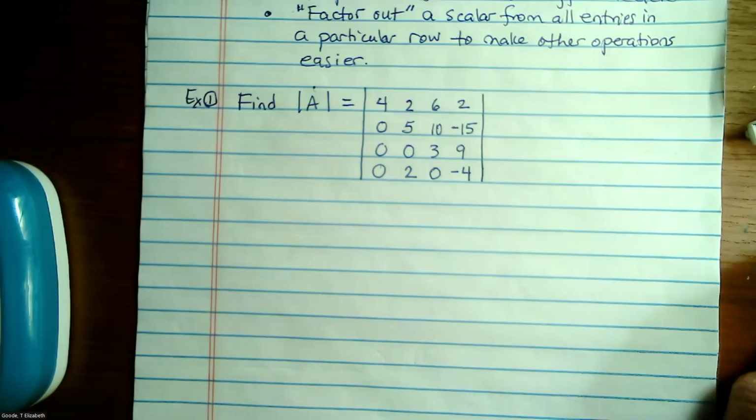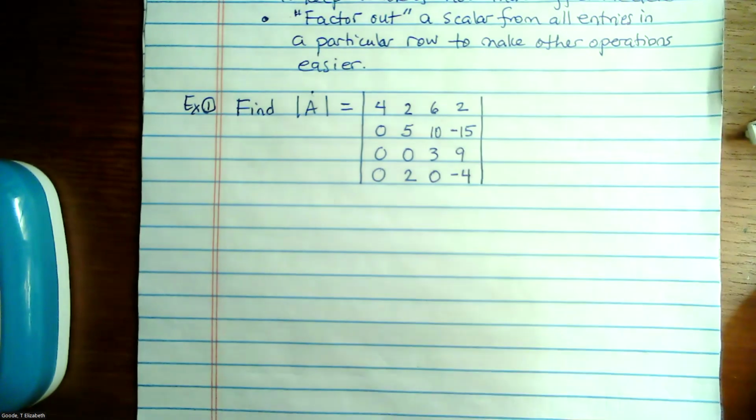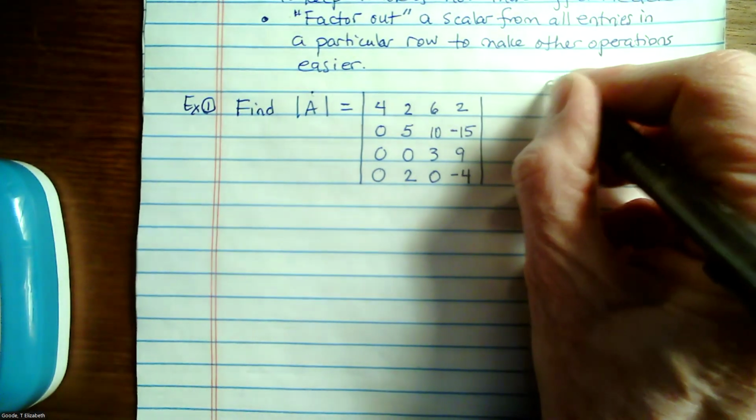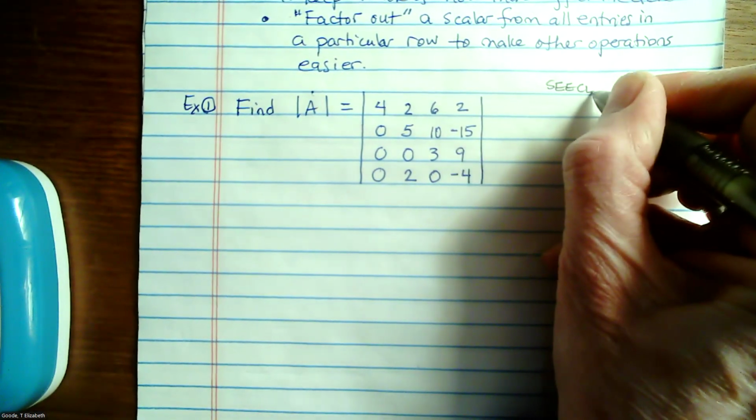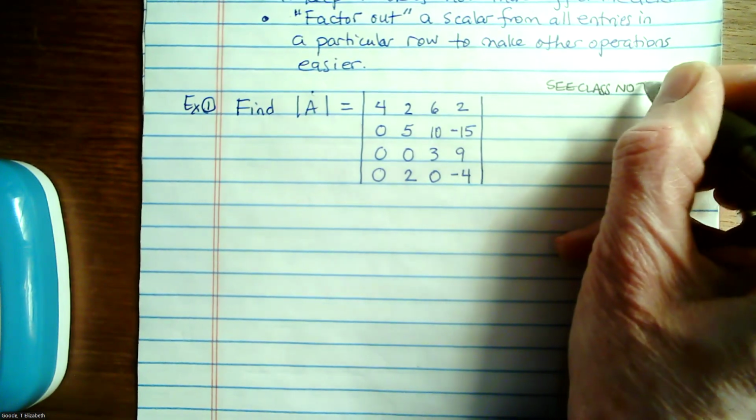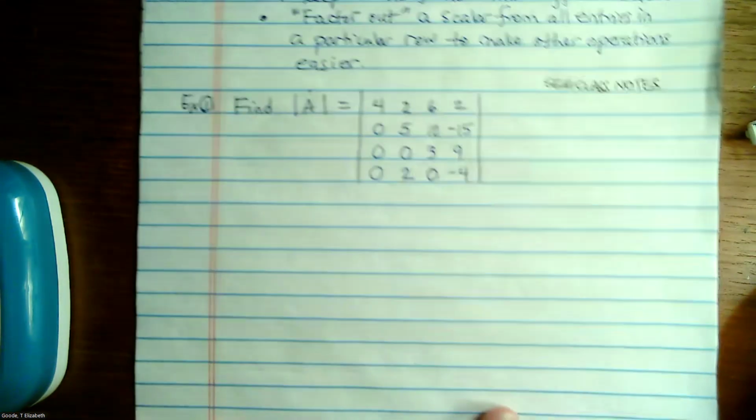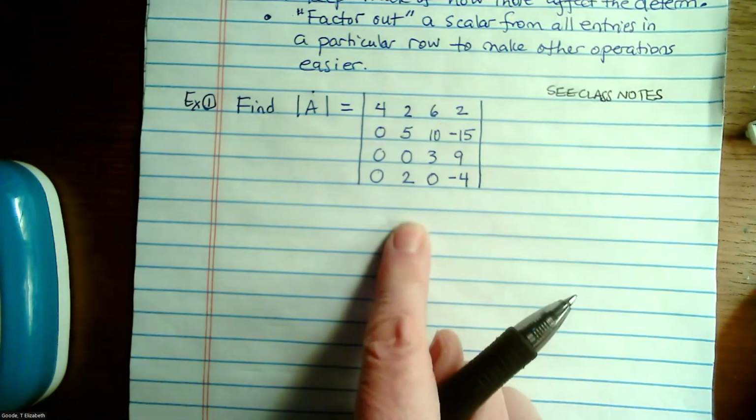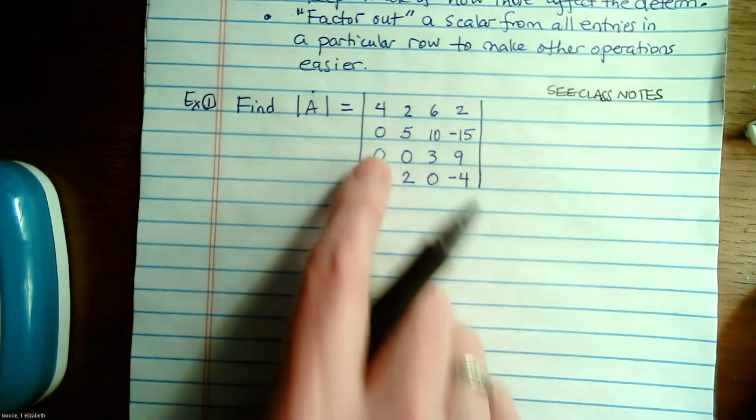Okay. So, see the class notes. I don't want to write all those down. I don't have that much time. We've only got like 15 more minutes. But here, it's not quite as pretty, but I'm going to go ahead and do it with you.